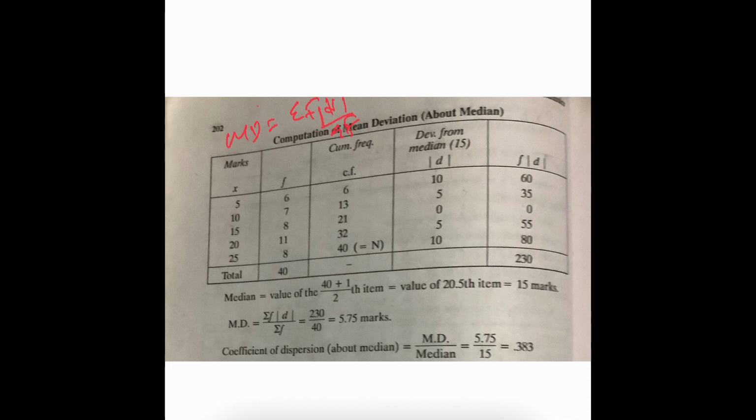But here, since this is given in frequency form, the median also we have to calculate. For that we need to find the cumulative frequency, if you remember. So cumulative frequency first is 6, then 6 plus 7 is 13, 13 plus 8 is 21, likewise the last number will be n.